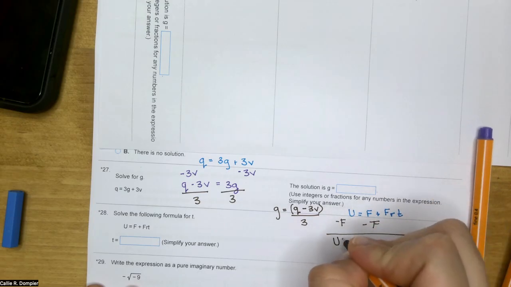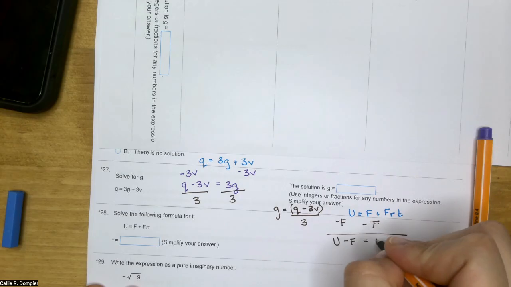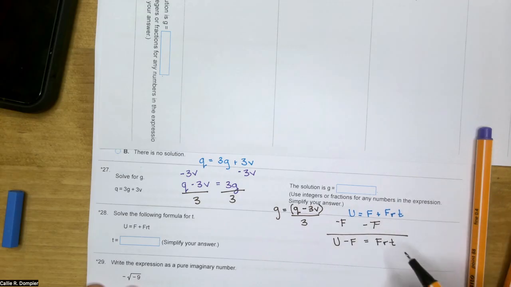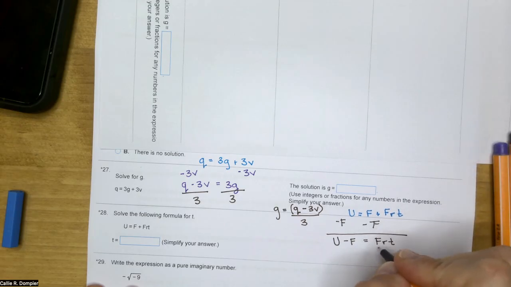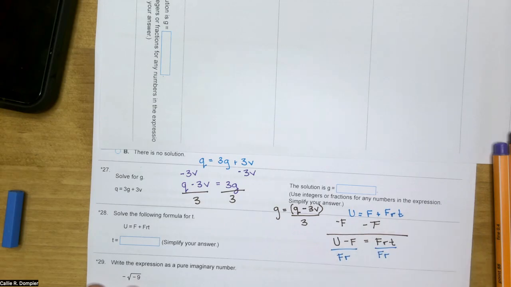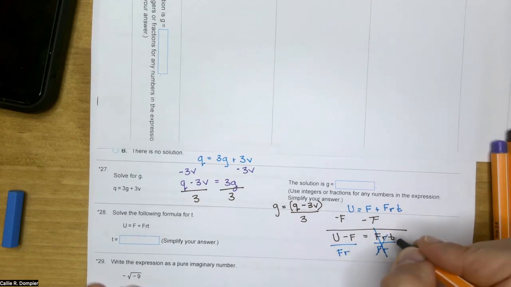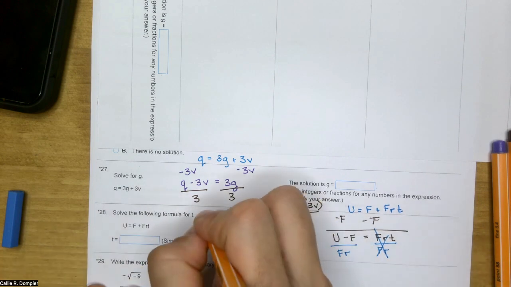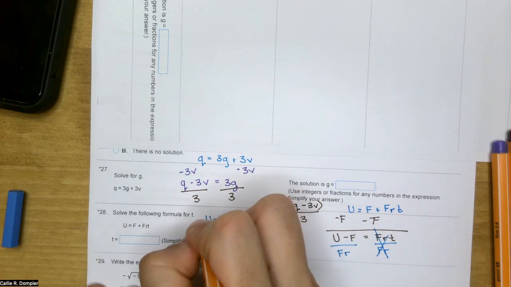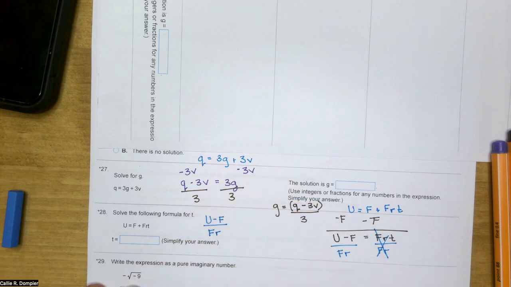And we get U minus F equals F R T. Now T is being multiplied by F and R. Don't worry about moving them one by one, move them all together. They're being multiplied, so we want to divide them. It's very confusing if you only do one and then you have a fraction over here and you don't know what to do with the rest of it. Good, and then that will cancel those and you'll just have T equals U minus F divided by F R.